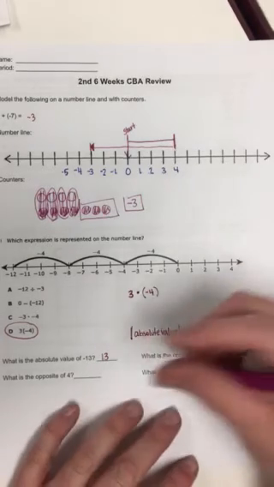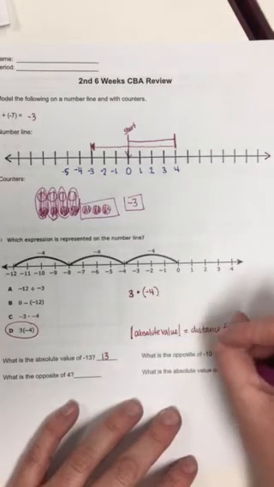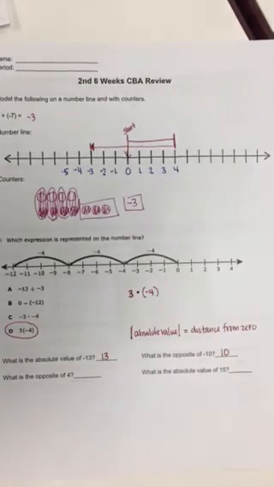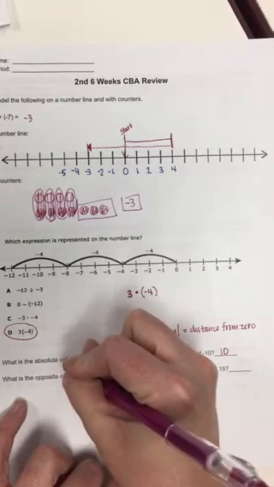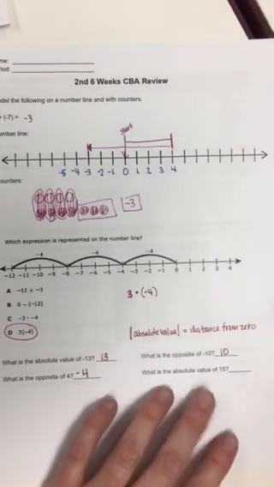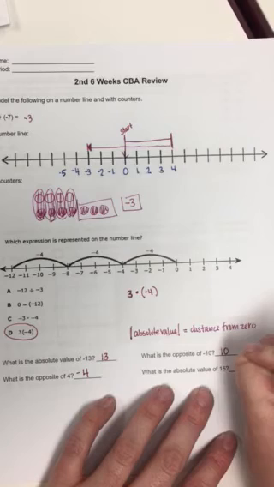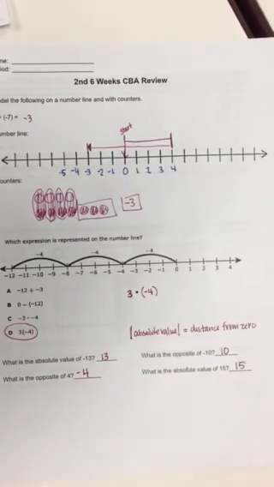What is the opposite of negative 10? Well, the opposite of negative 10 is 10. What is the opposite of 4? The opposite of 4 is negative 4. And the absolute value of 15 is 15, because remember that absolute value means the distance from 0. You need to make sure that you understand the difference between the absolute value and the opposite of. They are 2 completely different things.